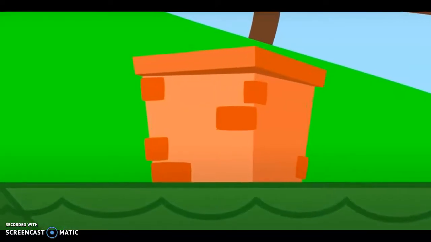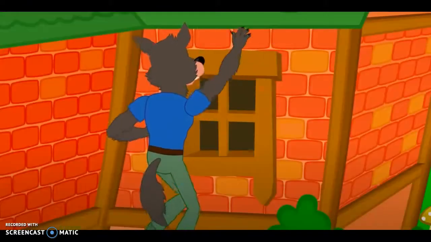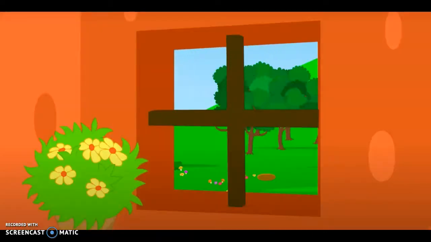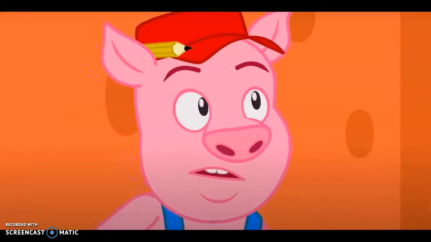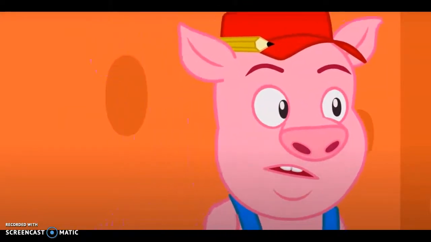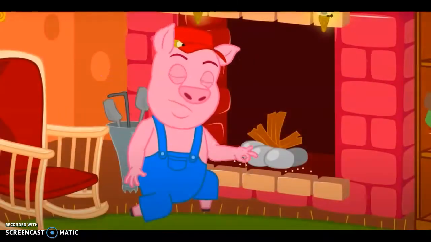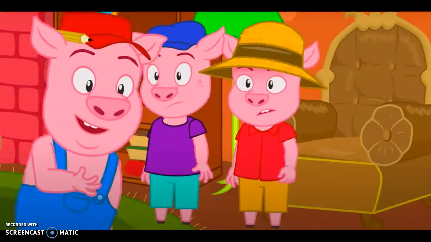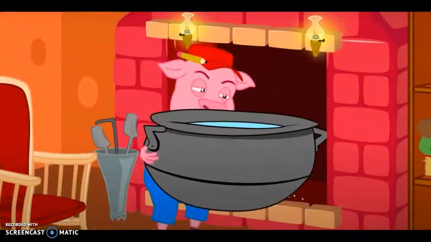He saw the chimney up on the roof and started to climb. Realizing that the wolf was going to climb up on the roof and come down the chimney, the piglet quickly lit up the fireplace right under the chimney and put a big bucket of water on the woods.